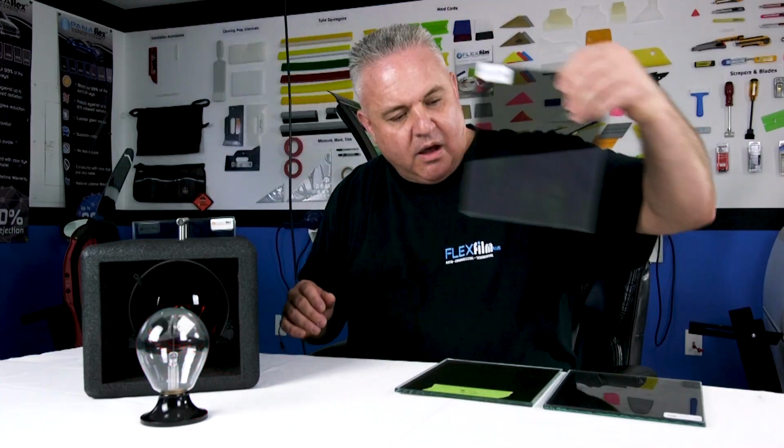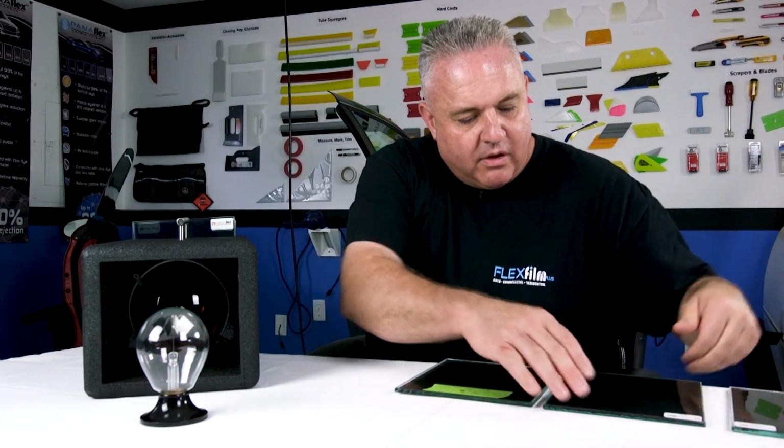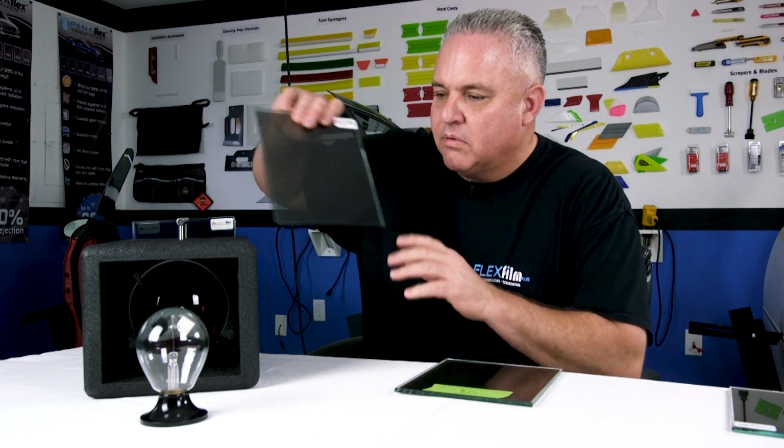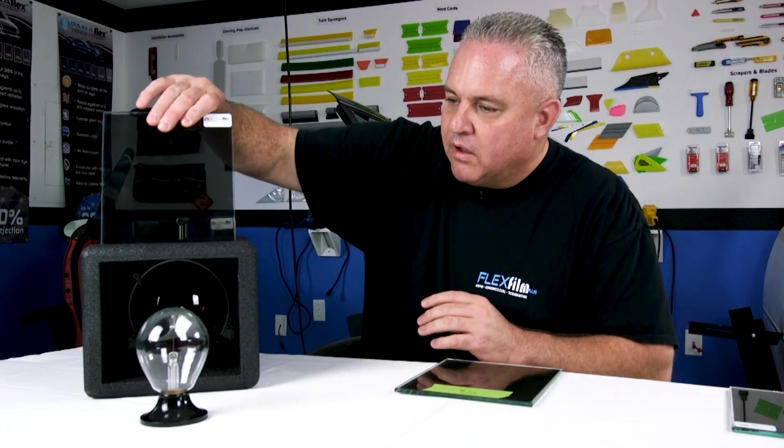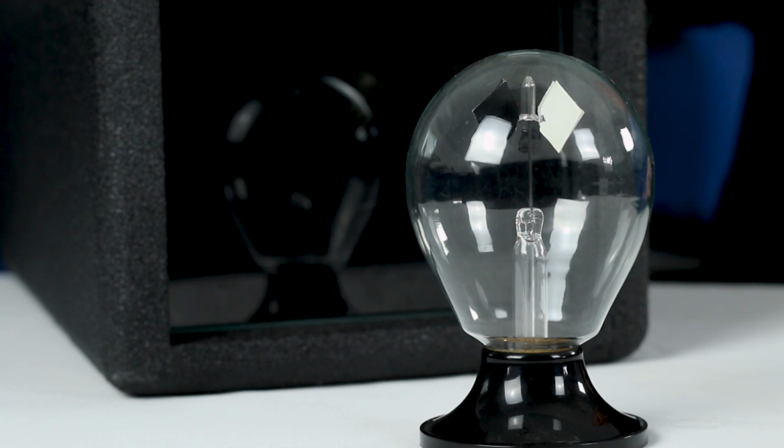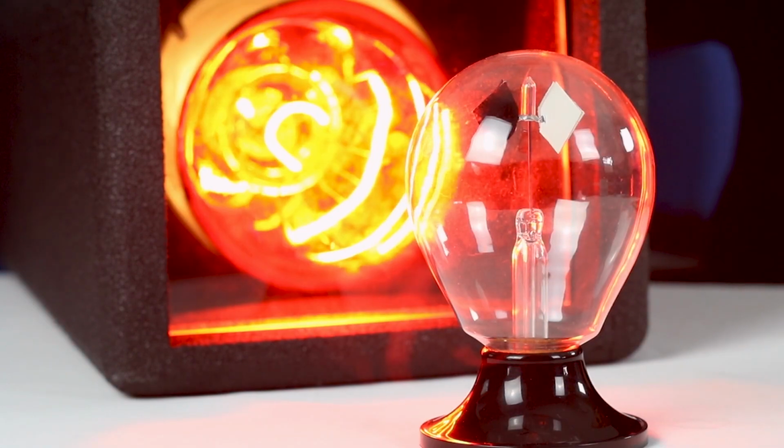Okay, now we've got the Nanoflex 20. Again, let's see what it does. Let's wait for that thing to slow down. Okay, I'm going to put it in. And here we go. Ready. Okay, I can't get it to spin, but there it is.